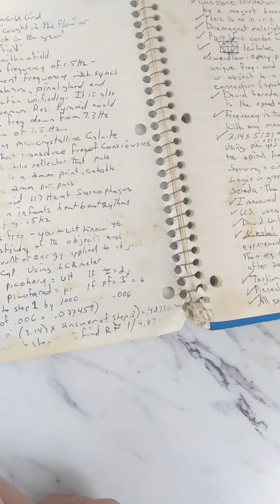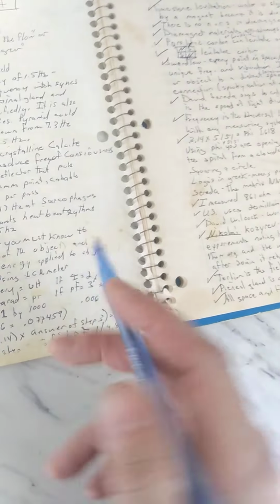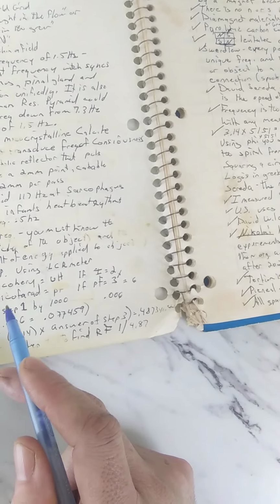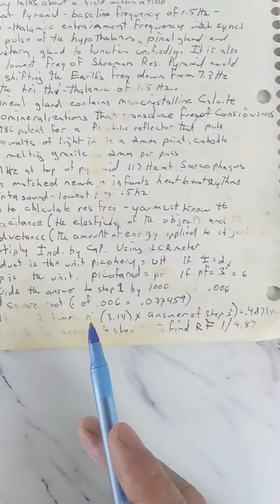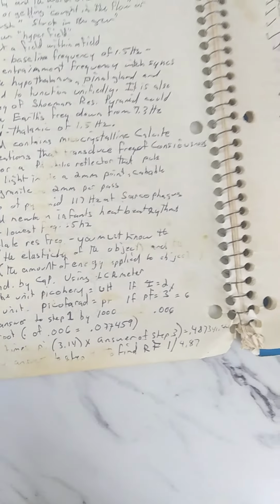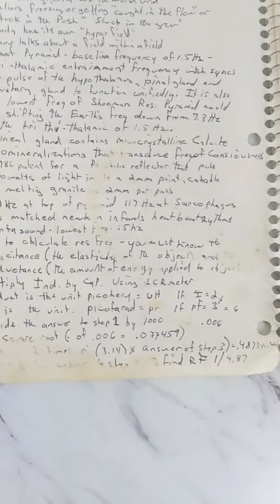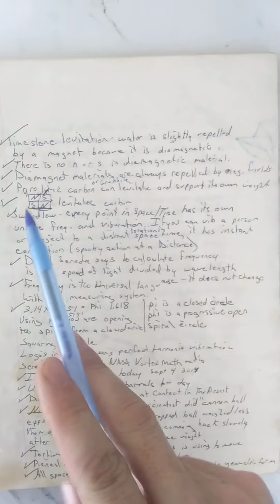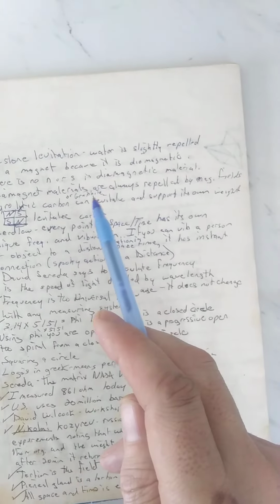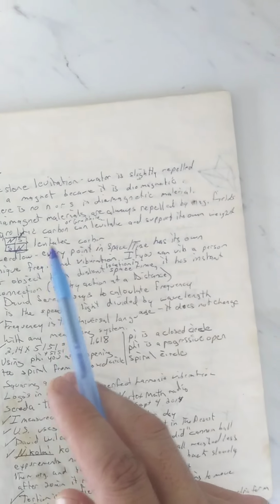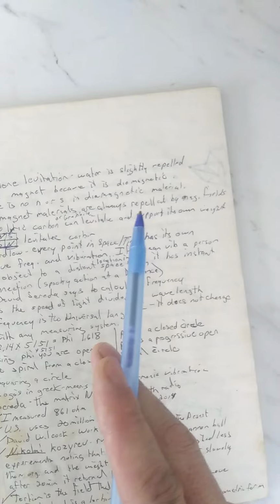Okay, the inductance is in the unit picohenry, and the capacitance is in the unit picofarad. So that's how you come up with this whole thing. You've got to know all these factors. Once you know all these factors, then you get your effects. So in limestone levitation, water is slightly repelled by a magnet because it's diamagnetic. There's no north or south in the diamagnetic material. Diamagnetic materials are always repelled by magnetic fields.